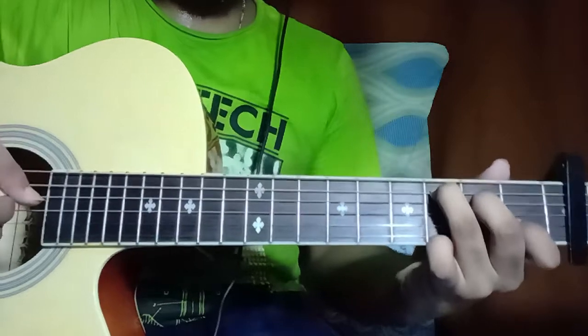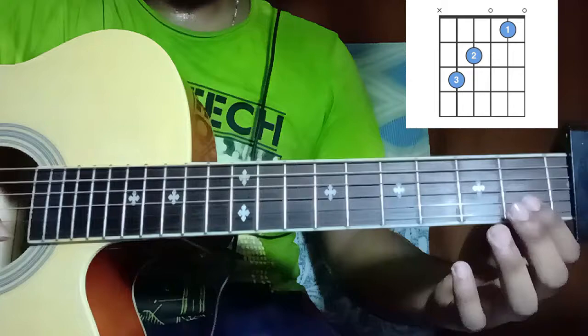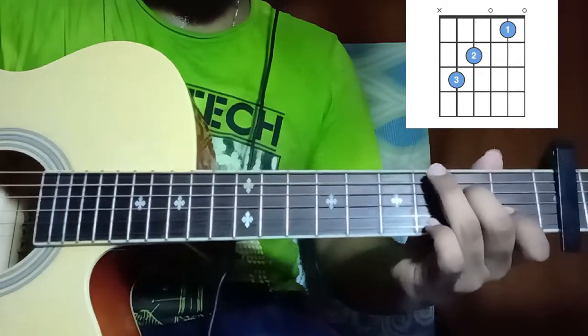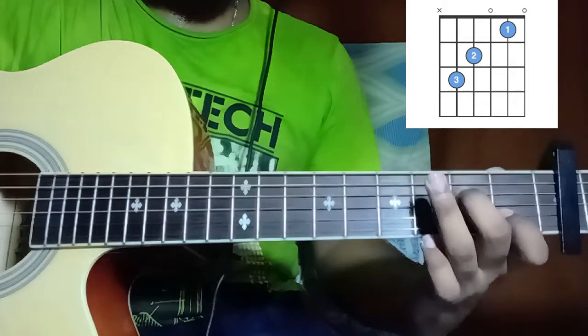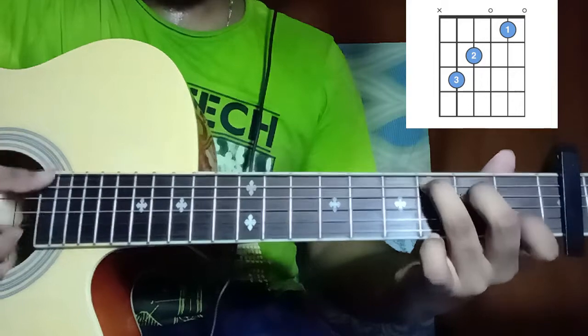Then you hold the C major chord: with your index finger you press the 1st fret of the 2nd string, with your middle finger the 2nd fret of the 4th string, and with your ring finger the 3rd fret of the 5th string. So this is the C major chord.